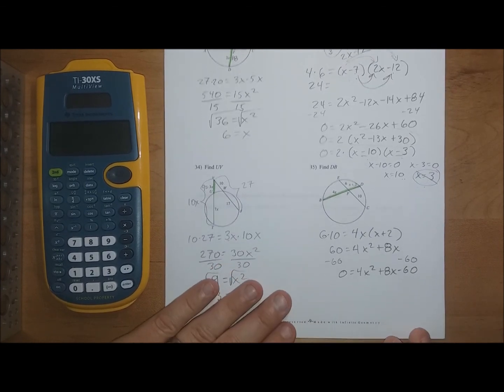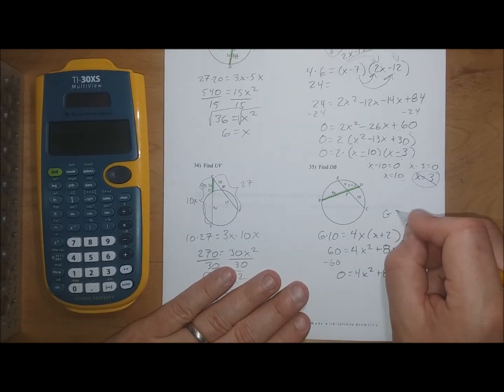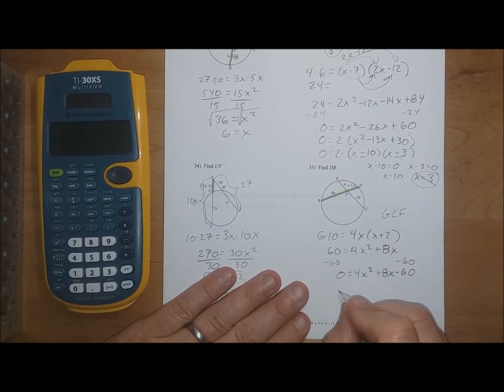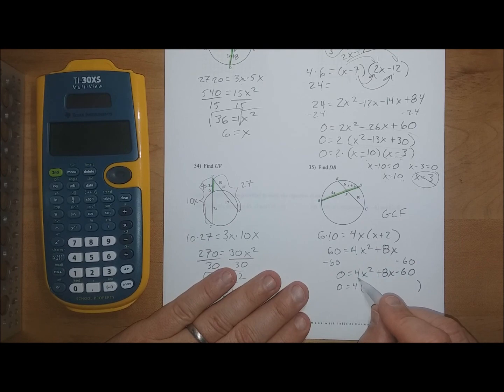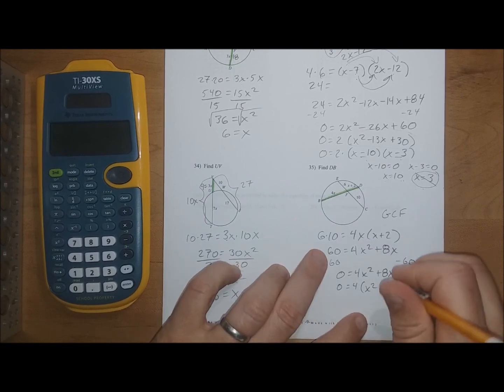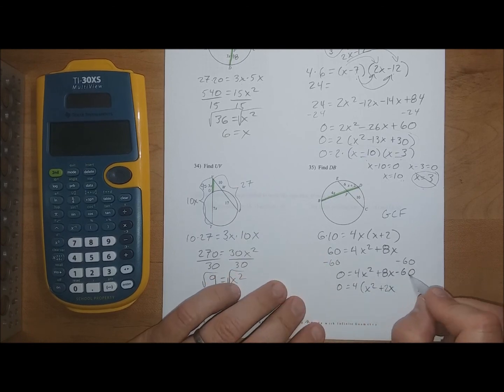I know what you're thinking. Oh, we got to factor by grouping. No, we don't. We could go for the GCF, right? Could we factor this into? I think we can factor a 4 out of each of those terms. And when we divide 4x squared by 4, we're left with x squared. When we divide 8x by 4, we're left with 2x. And negative 60 divided by 4, we're left with negative 15.